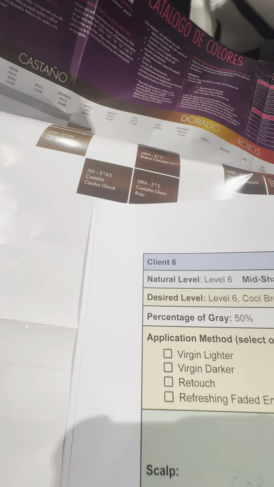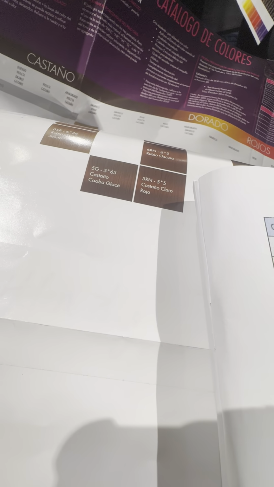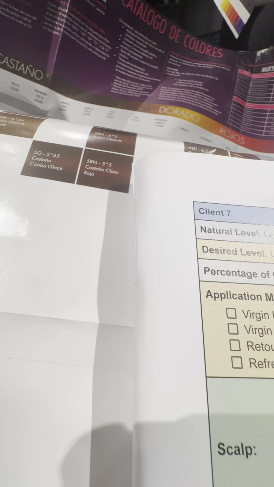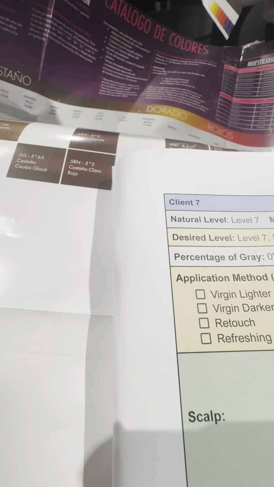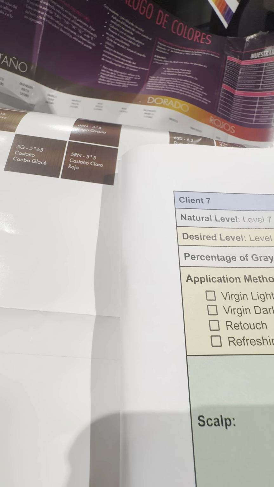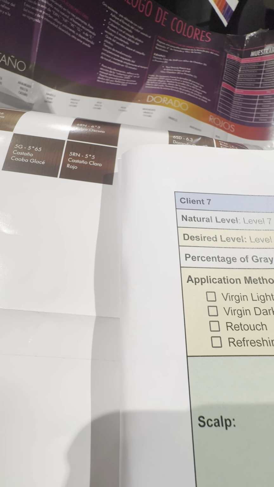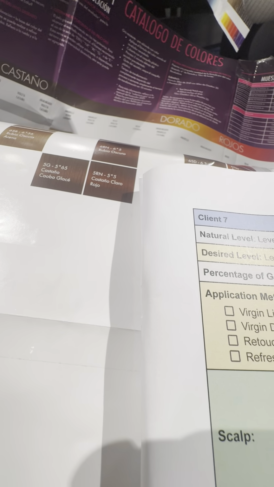Client level 7, N7 brassy. They want a level 7 smoky brown. 7 NC. 7 NC, excellent. What developer? 15. Higher the developer, the longer I can leave it on for. So if I chose 10, would it be correct? Yes, but I'm taking it off in a shorter period of time. So if I need a lot of deposit or need it on for a longer time, or the hair's damaged at all, I might choose a higher volume. A 10 volume would be correct too.